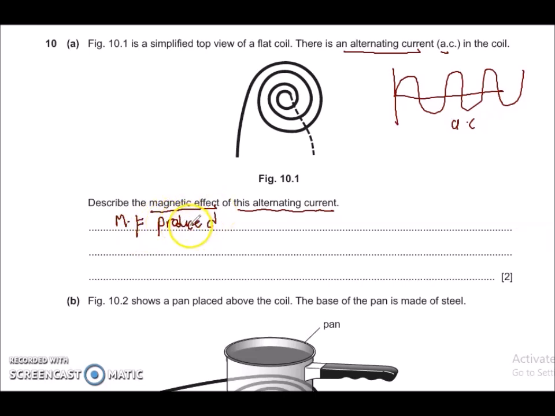Magnetic field is being produced, and the magnetic field has a constantly changing magnetic field.